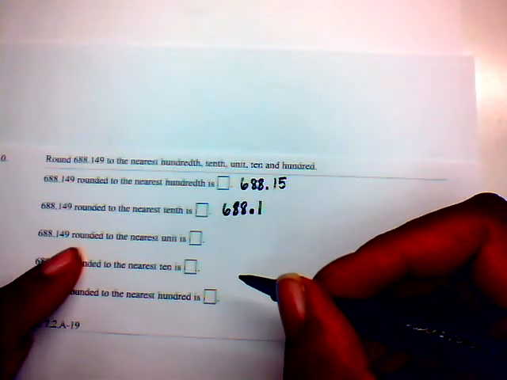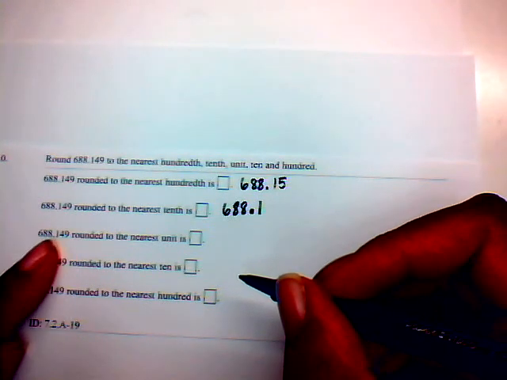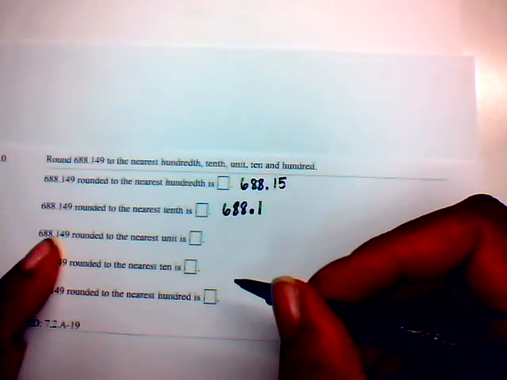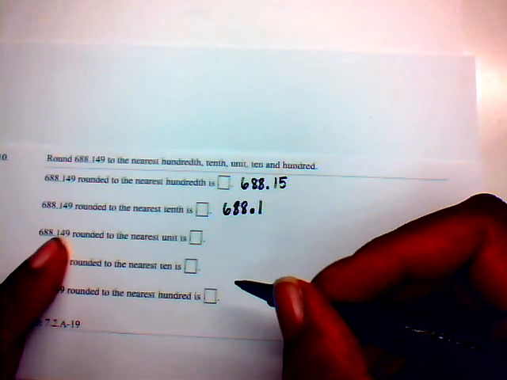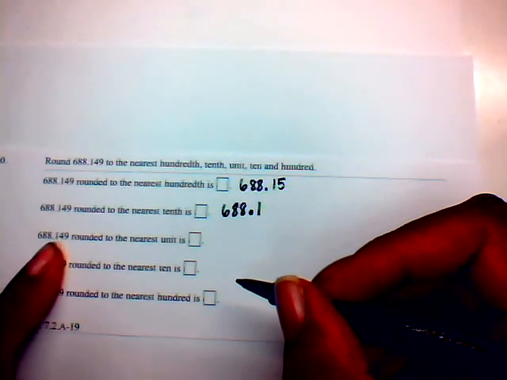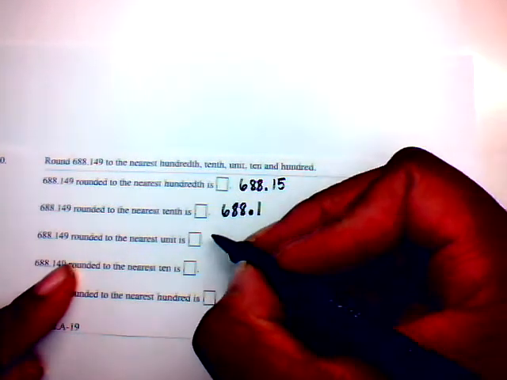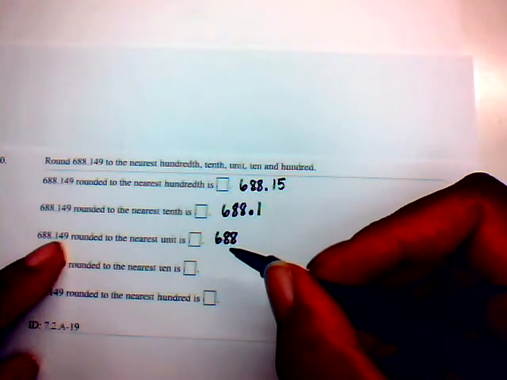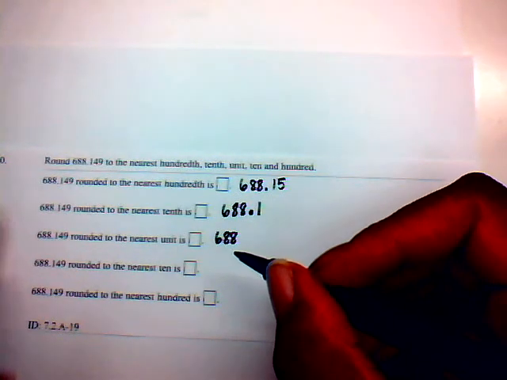To the nearest unit, or to the nearest whole number, we look at the ones place, or the units place. That's the 8, the second 8 right here. To the right of it is a 1. That 1 is less than 5, so this 8 remains the same. So it'll only be 688. And all the numbers that are after the decimal point are dropped off.